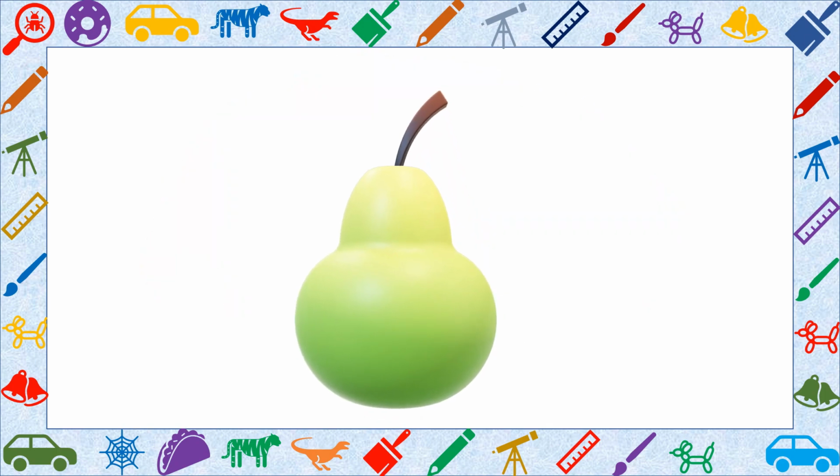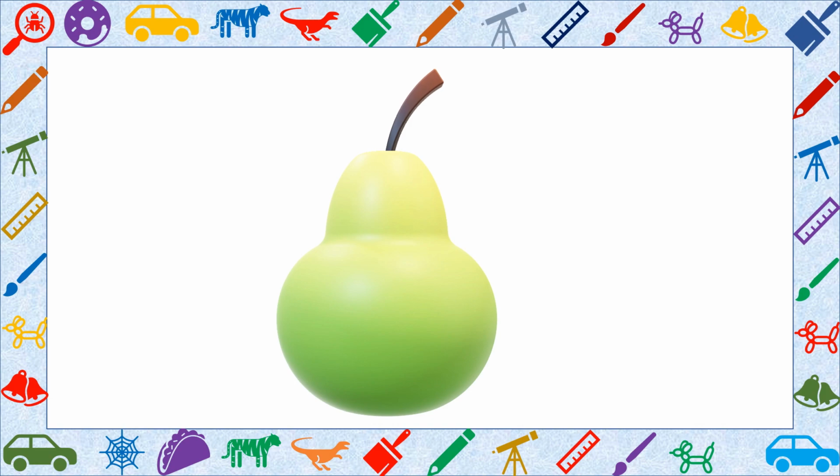Do you know the name of this fruit? Pear. Amazing. This green fruit is pear.